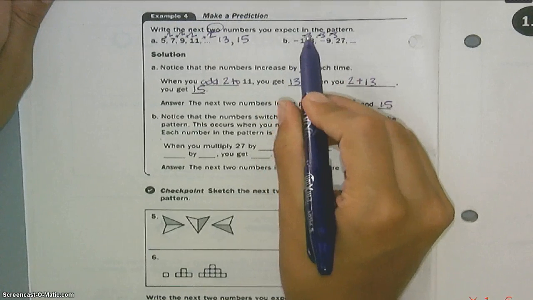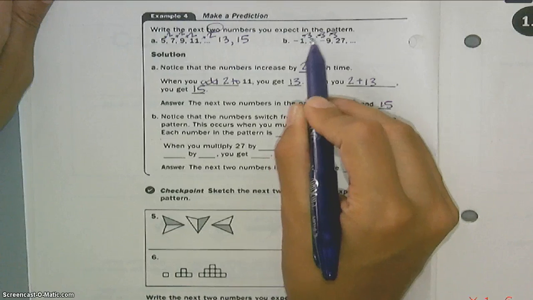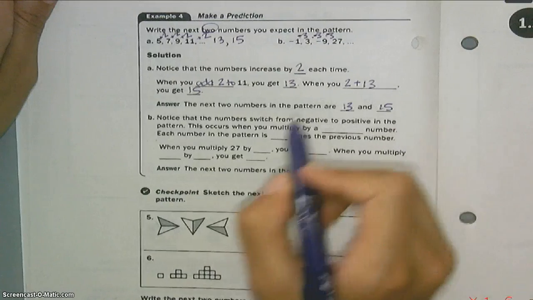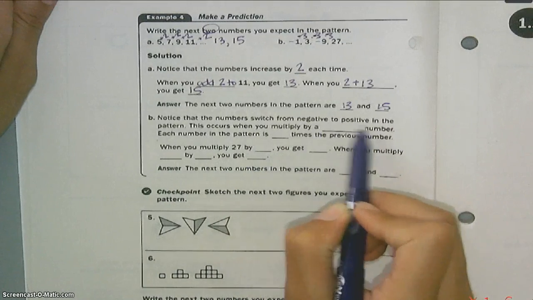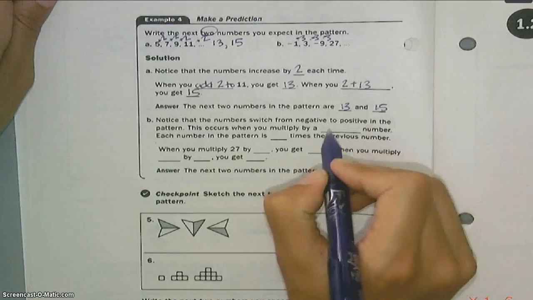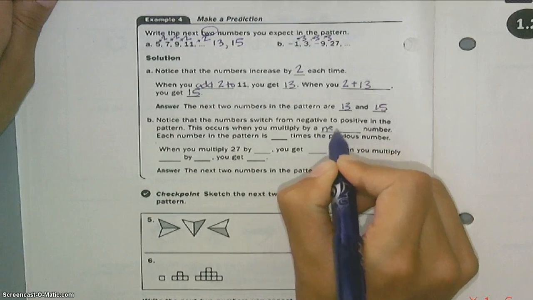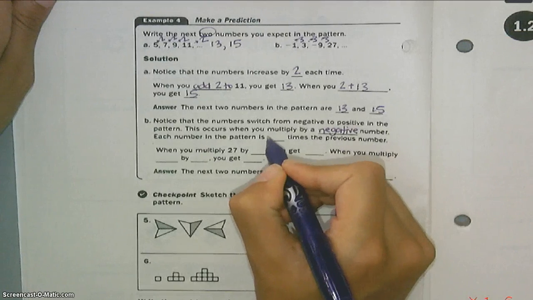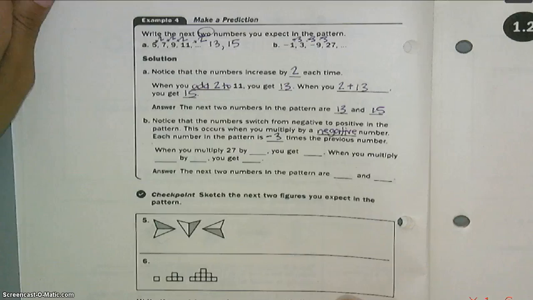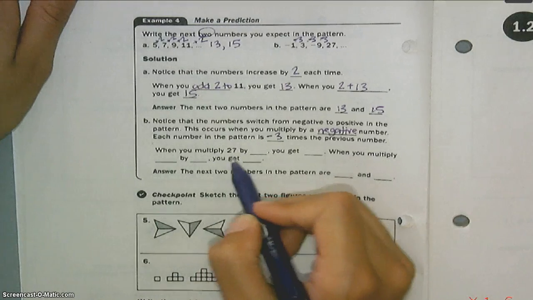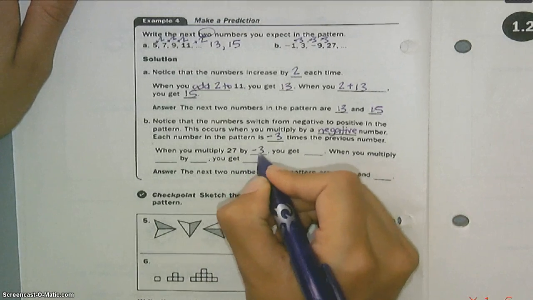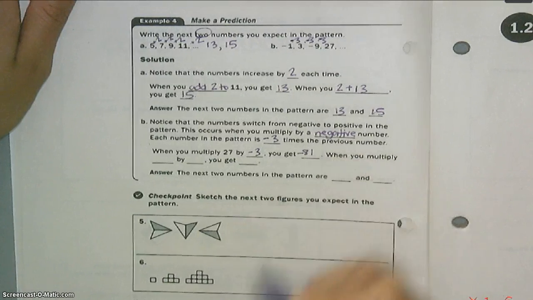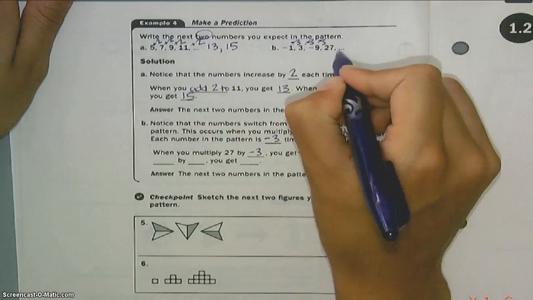Because a negative times a negative is a positive. A positive times a negative is a negative. And that's what changes the signs. Notice that the numbers switch from negative to positive in the pattern. This occurs when you multiply a number by a negative number. Each number in the pattern is negative 3 times the previous number. So when you multiply 27 by negative 3, you get negative 81. That makes sense in our pattern.